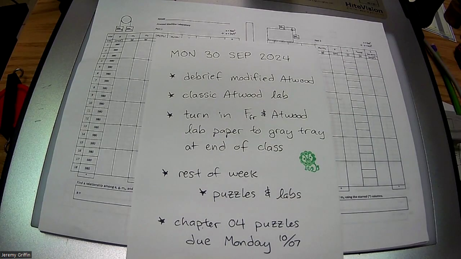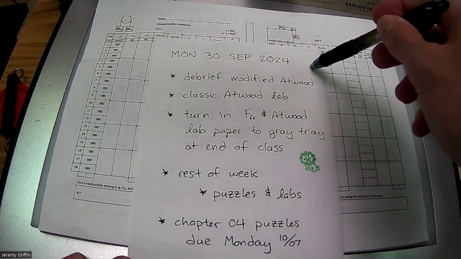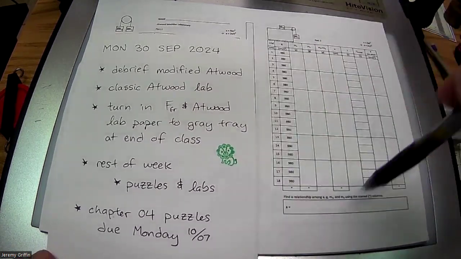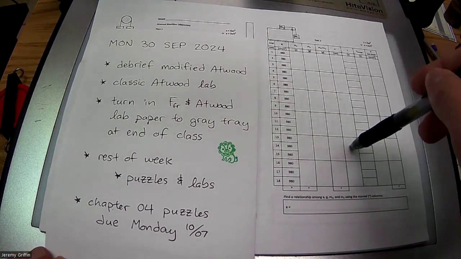Recording is rolling. It is Monday, September 30. So I'm going to take the first few minutes of class to debrief this modified Atwood half the lab that you guys did back on Friday.